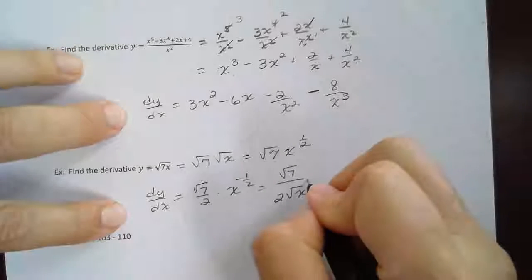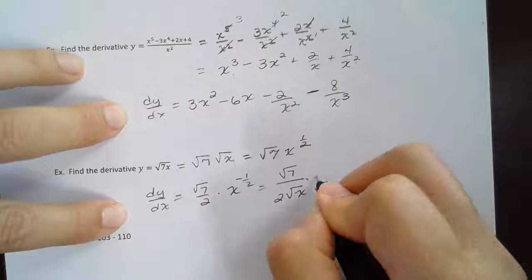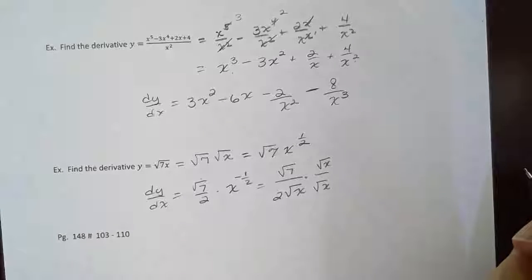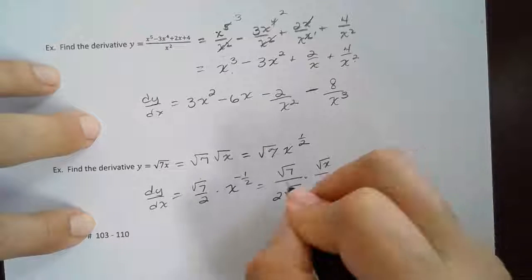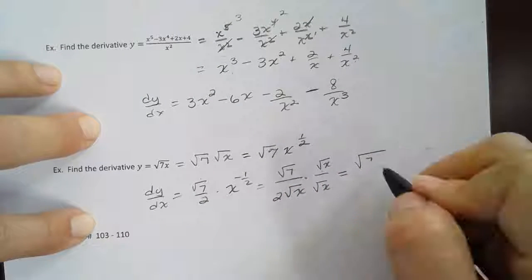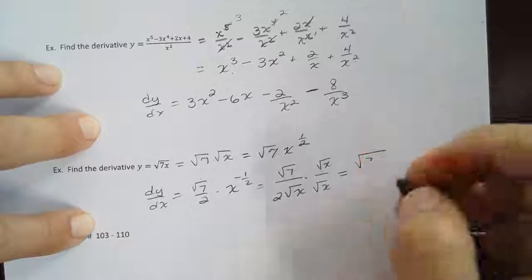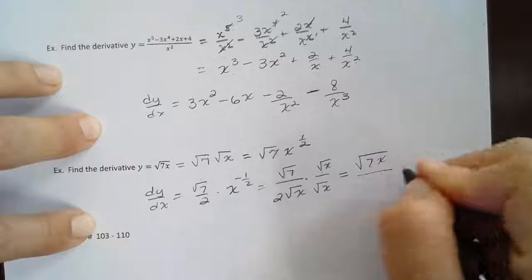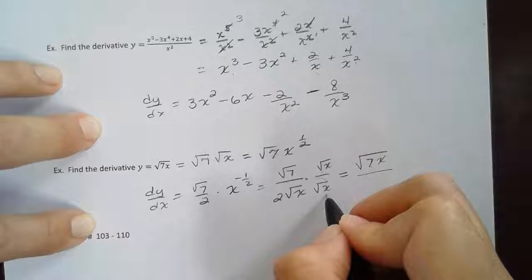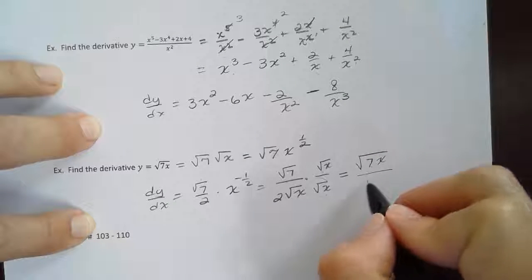But if I do that in the denominator, I also have to do that in the numerator. That way I'm multiplying by 1, which will change its appearance, but not its value, because 1 times anything is itself. So square root of 7 times square root of x is going to be square root of 7x, over, again we said square root of x times itself would be the square root of x squared. Square and square root cancel, so it's just going to be 2x.